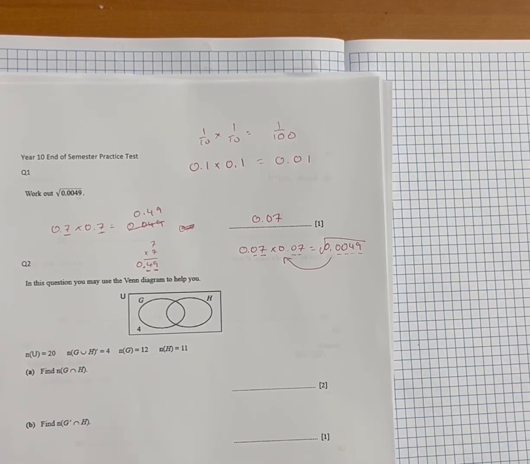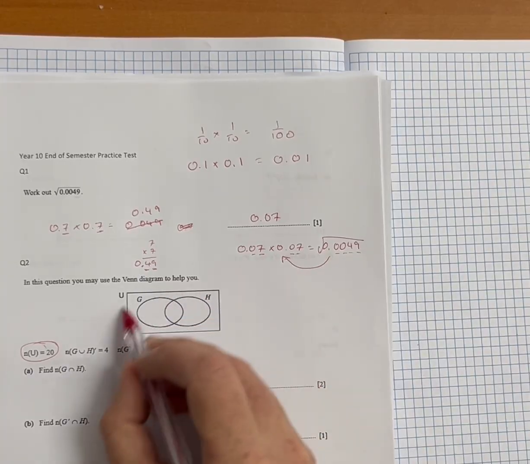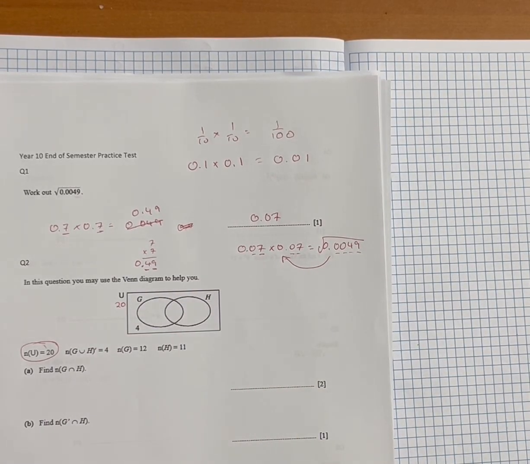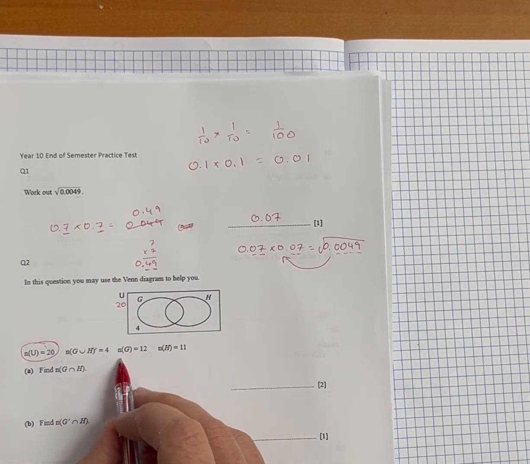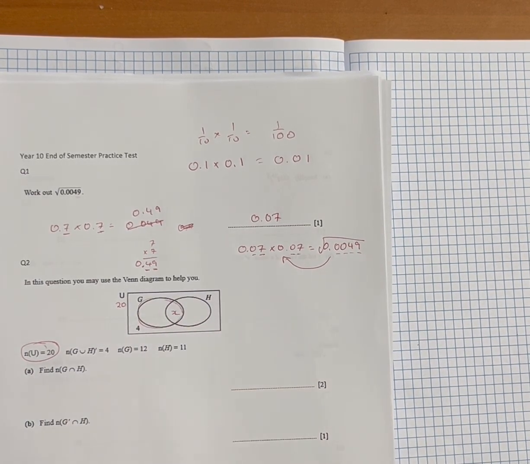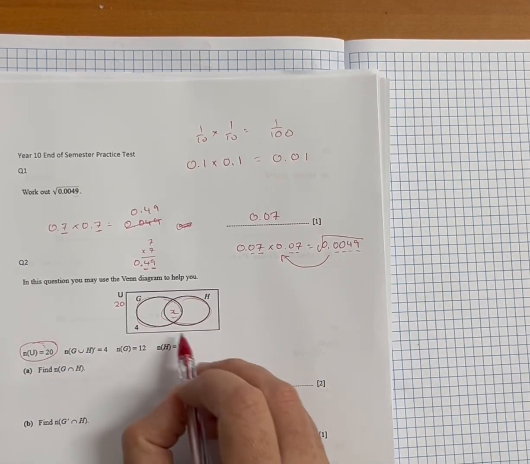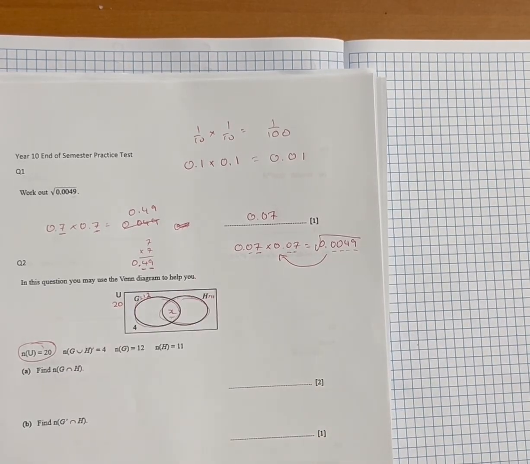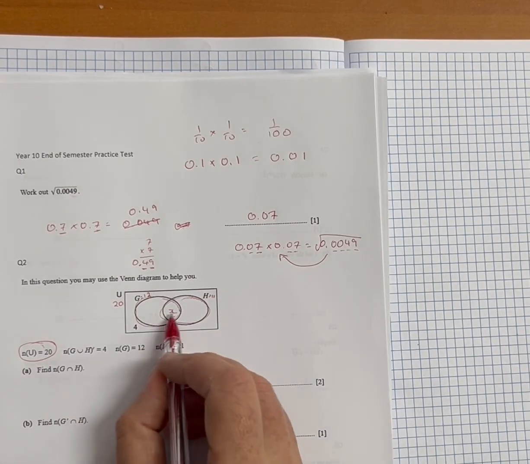The next one then, if the number of elements in total is 20, that means the whole universal set here is 20. And this is marked already as 4. The number of elements in G is 12, so that means all of G combined with this middle section is 12. All of H combined with X is 11. So H is 11 here and G is 12. You can write them on the outside if you want. But you need to find what this intersection is.